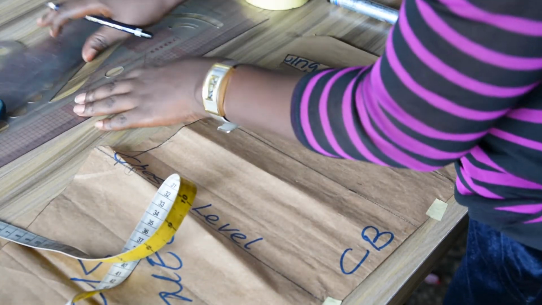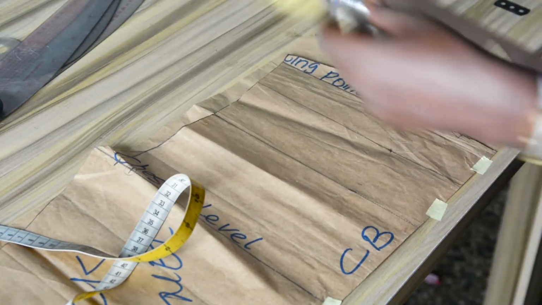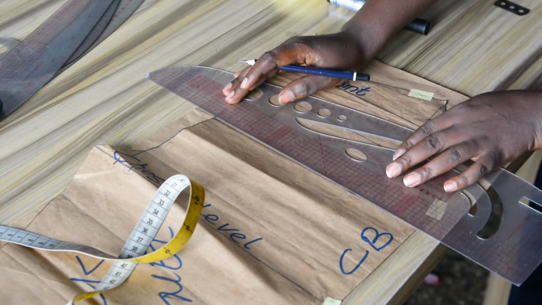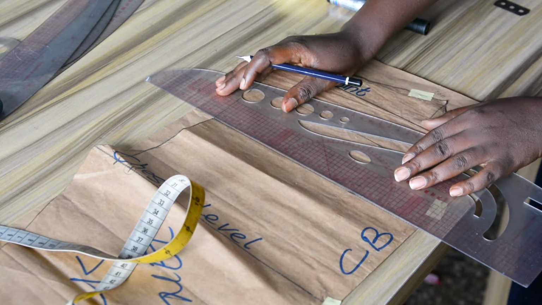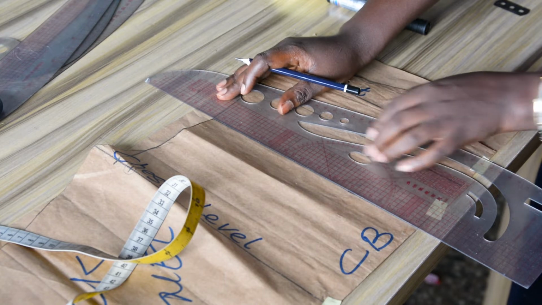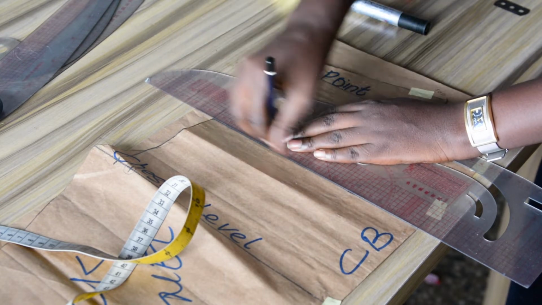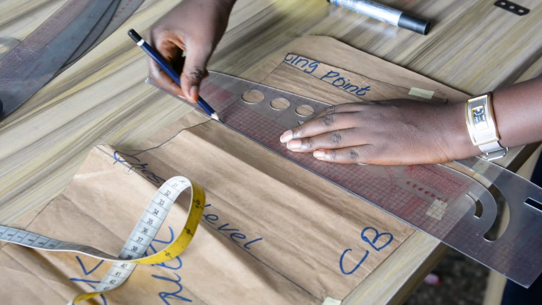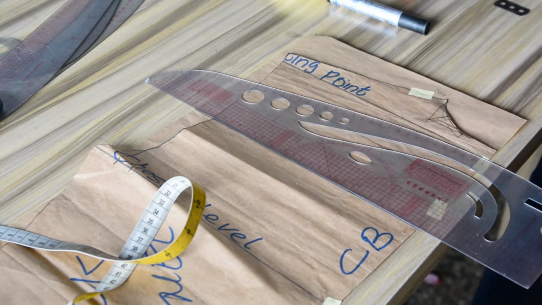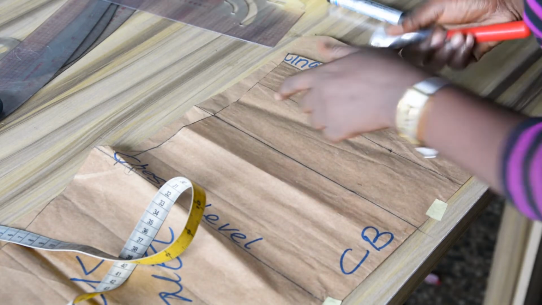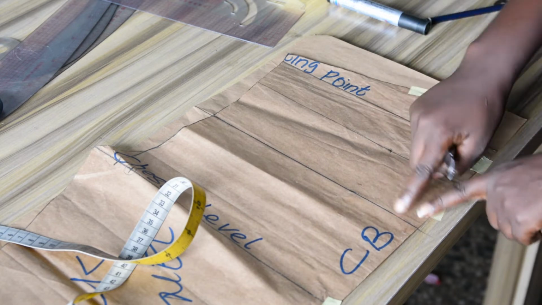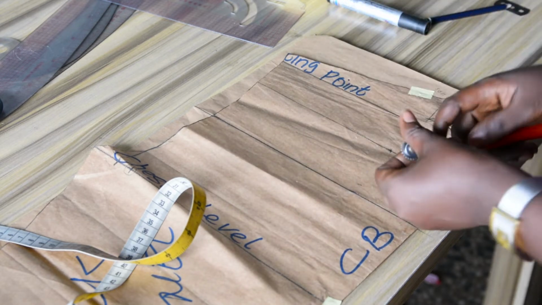Okay, then with the help of the straight lines I have on my ruler, I will position it in such a way I will have a perfect straight line. The straight line will align with the edge of my pattern paper, like so. Then I'm also extending it to get to my pattern paper. Okay, so I have the points marked out here, and I will trace this part so that I will be able to transfer this line on my pattern paper.